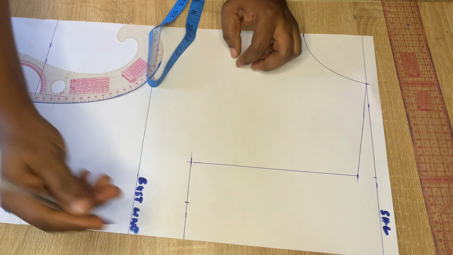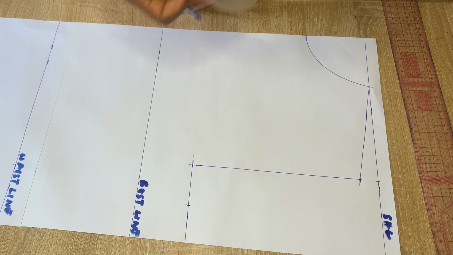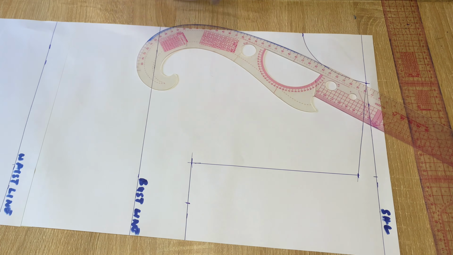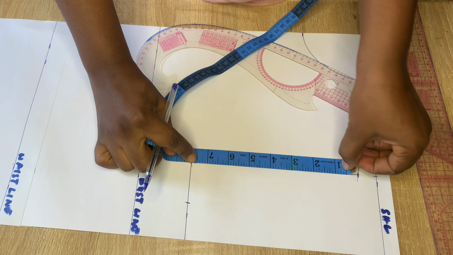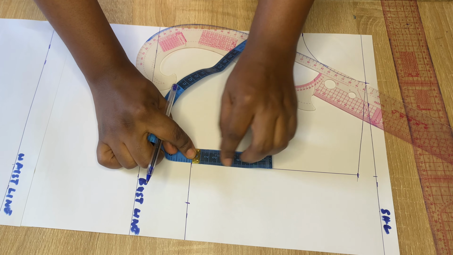So I'm going to put in my bust measurement. I put 10. As you can see, that is 40 divided by 4. That's 10 inches. Please, I didn't add any sewing allowance to this pattern.